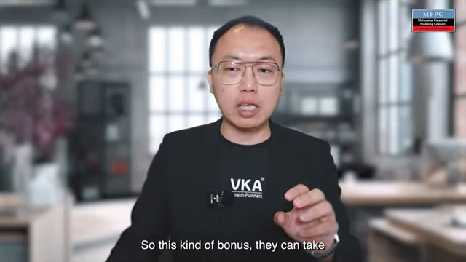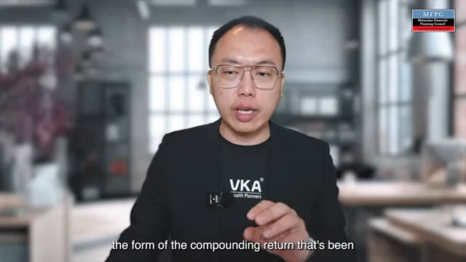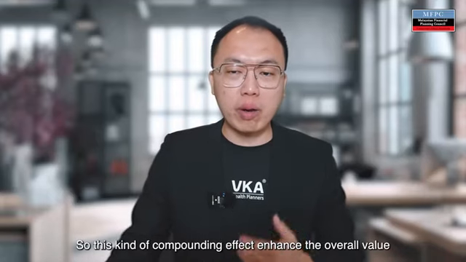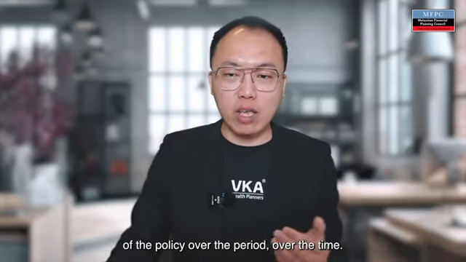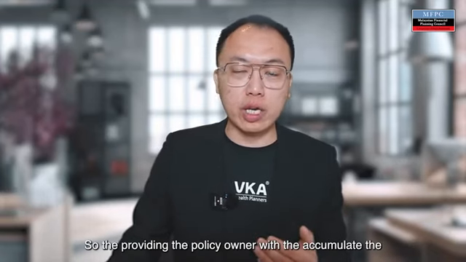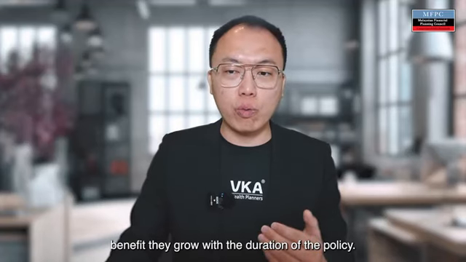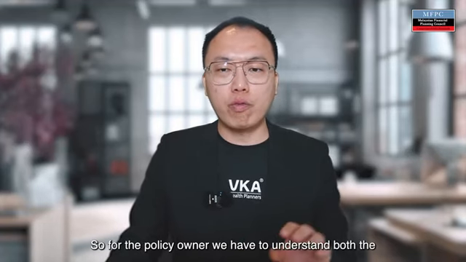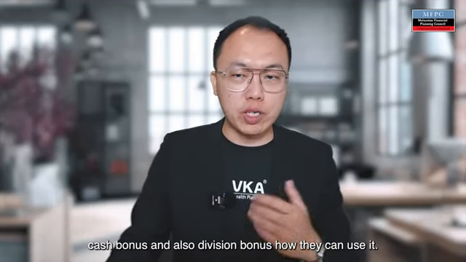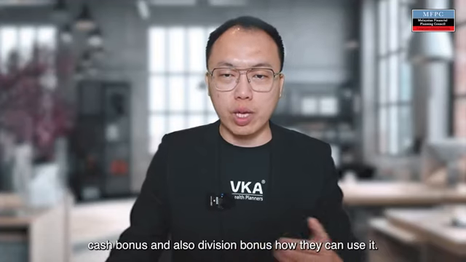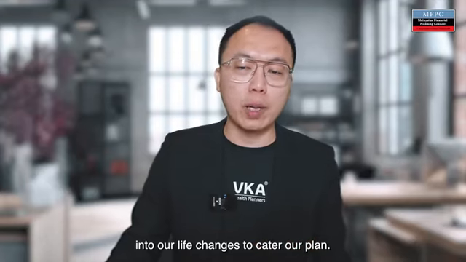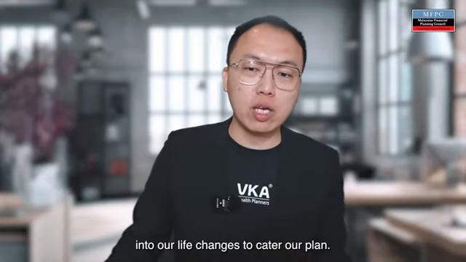So this kind of bonus can take the form of a compounding return. That means the bonus paid in the previous year is compounded in the subsequent policy year. This compounding effect enhances the overall value of the policy over time, providing the policy owner with accumulated benefit that grows with the duration of the policy. So for the policy owner, we have to understand both the cash bonus and the divisional bonus, and how to use them, essentially making different decisions as our life changes to cater to our plan.